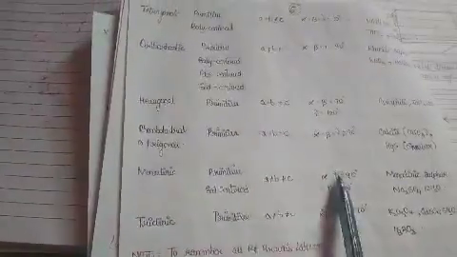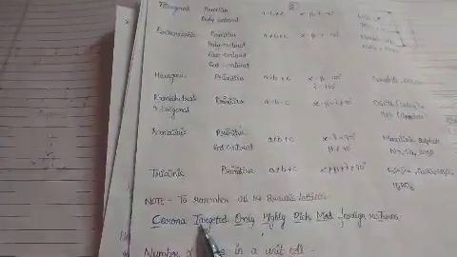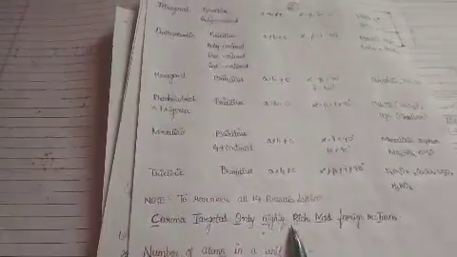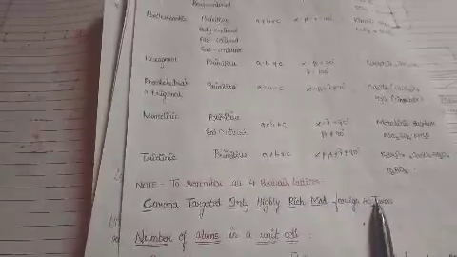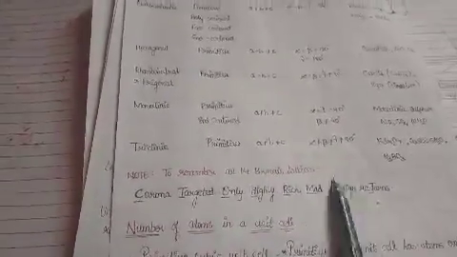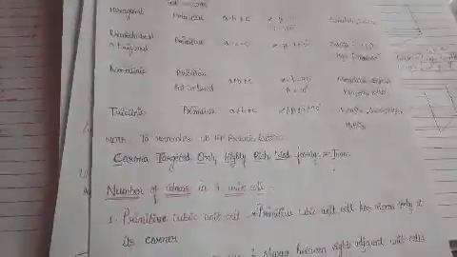Now how to remember these names in a sequence? If you remember the names in sequence, you can easily remember this part. So I have given you the hint: Corona targeted only highly rich, mad foreign returns. You can see my marked words. C, cubic, the first one. T, tetragonal. O, orthorhombic. H, hexagonal. R, rhombohedral or trigonal. M, monoclinic. Foreign I have just written so that my sentence is proper. In returns you have the T, which is triclinic. If you remember this, you will remember in the proper sequence and can easily write the axial distance and the axial angle part.